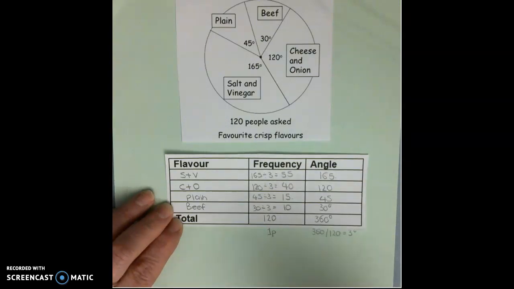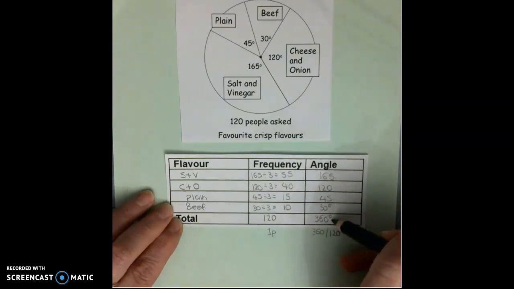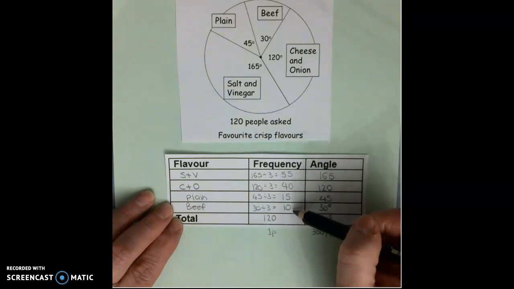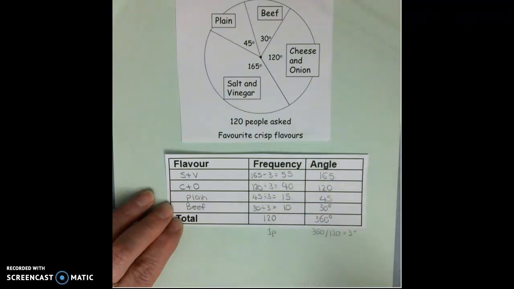And you'll know if you've done it right because these angles will all add up to 360, and these totals, the number of people, would add up to 120. So you know that you've got it right.